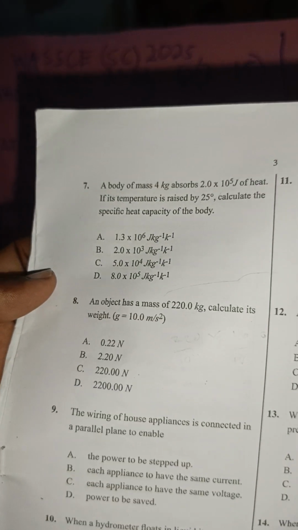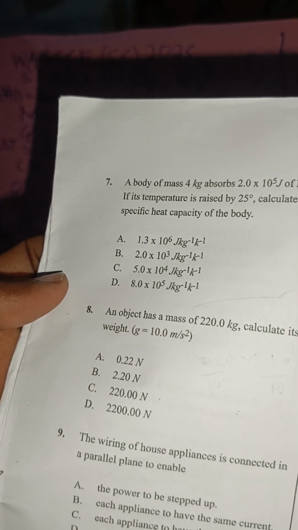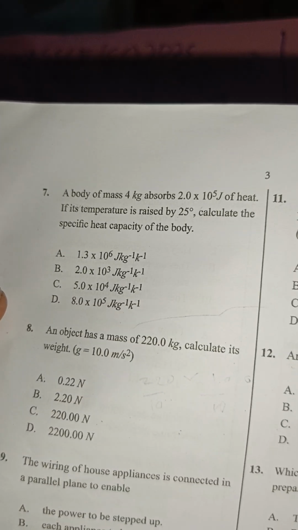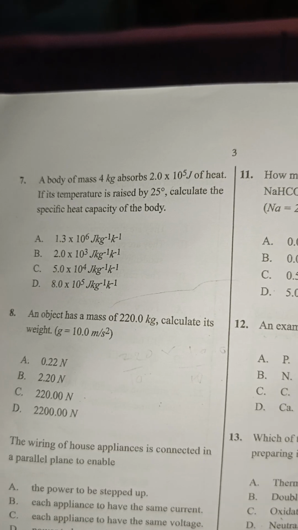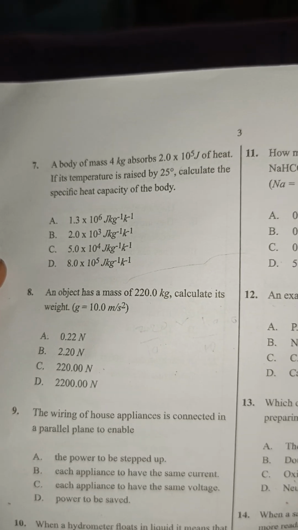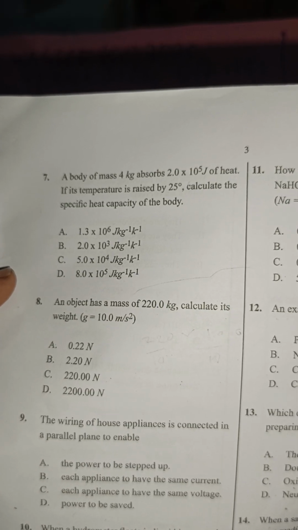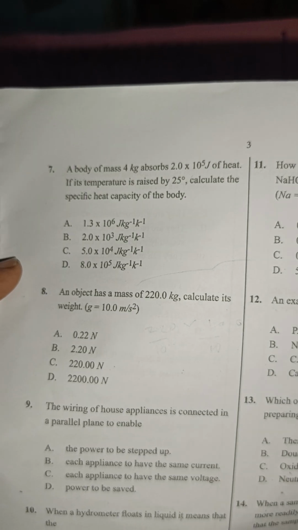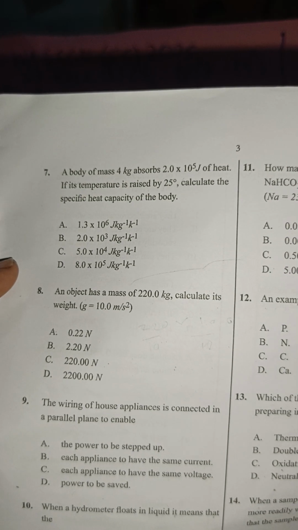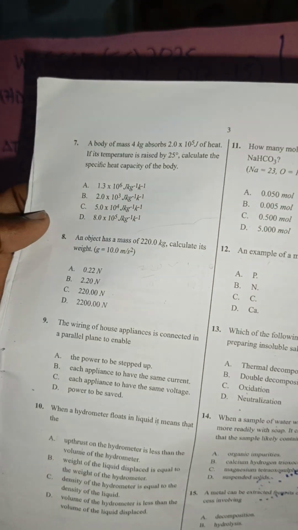We move on quickly to question 8. An object has a mass of 220.0 kilogram. Calculate its weight. In brackets, they give us g equals 10.0 meter per second squared. So let us move on quickly. An object has a mass. Question 8.